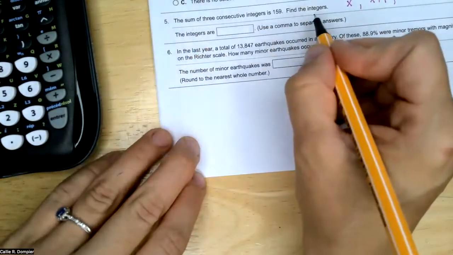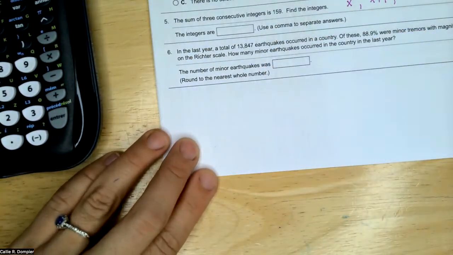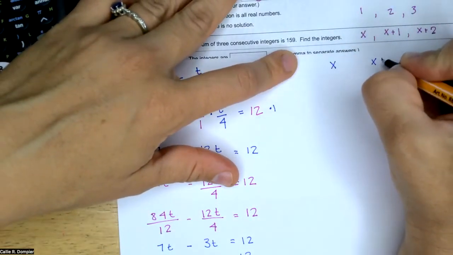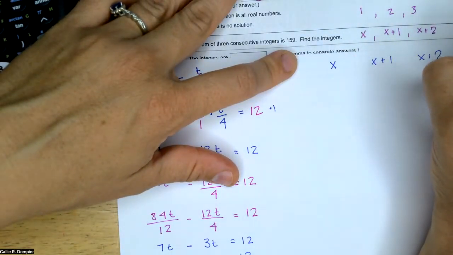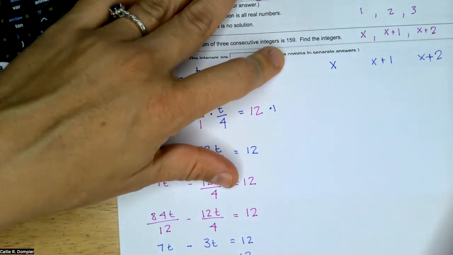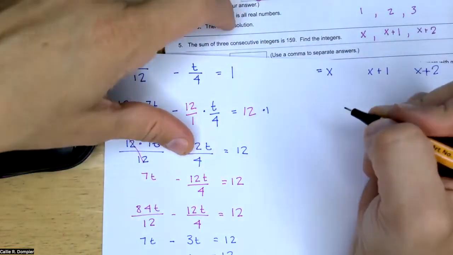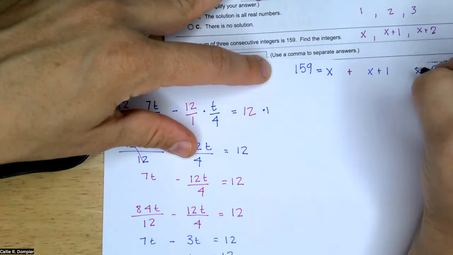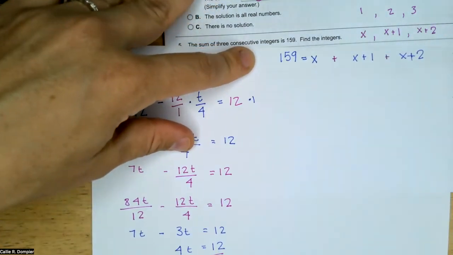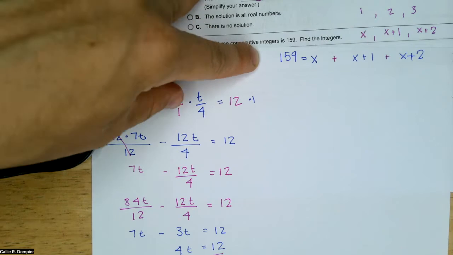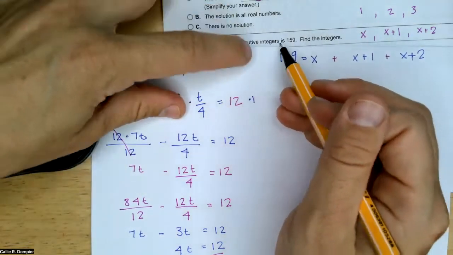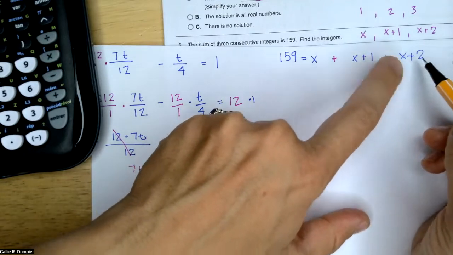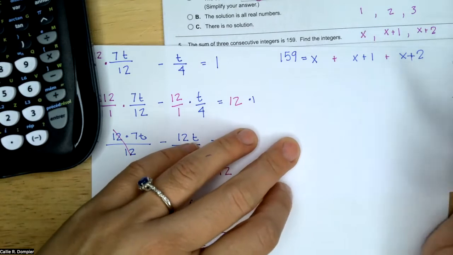So I know that the sum is 159. So I have x, x plus 1, and x plus 2. Good. And I know that they're going to sum to 159. Sum means I'm adding them. X and x plus 1 and x plus 2 is equal to 159. Good. That's my equation for 3 consecutive integers. First integer, next integer, I add 1 because it's consecutive. Next integer, I add 2 because it's the third consecutive number.